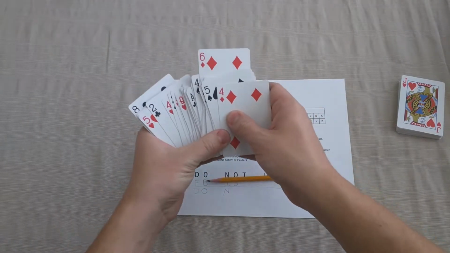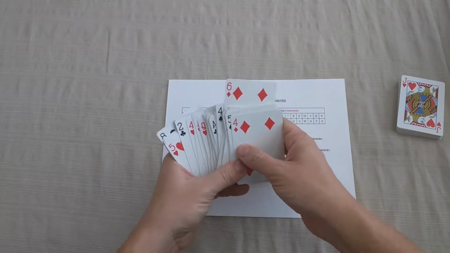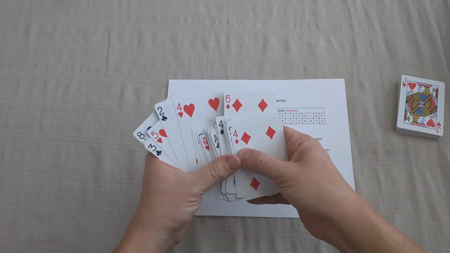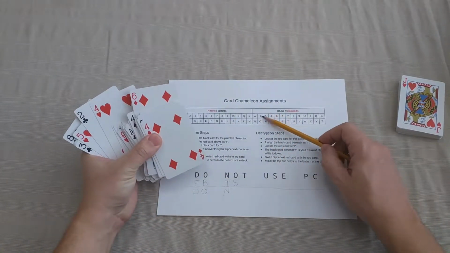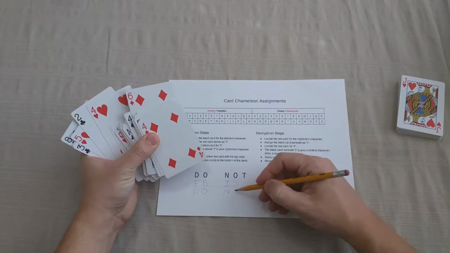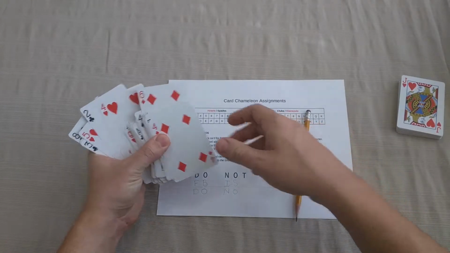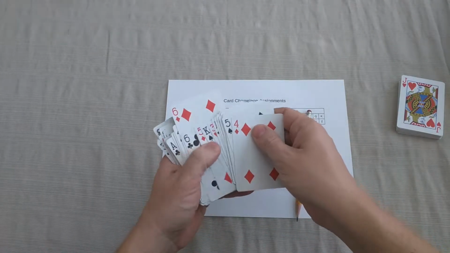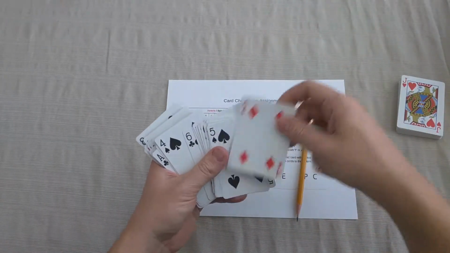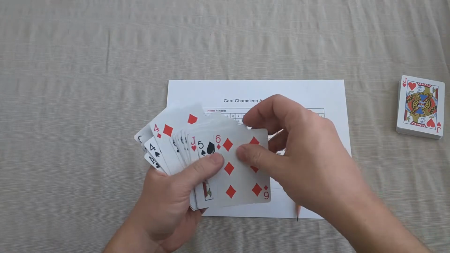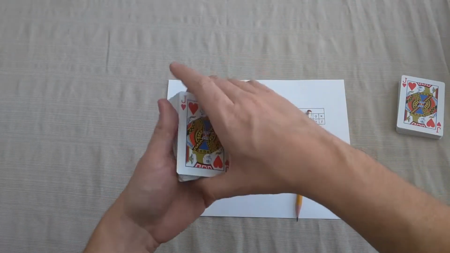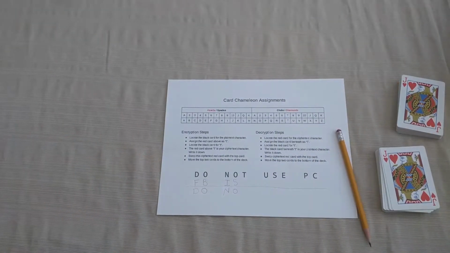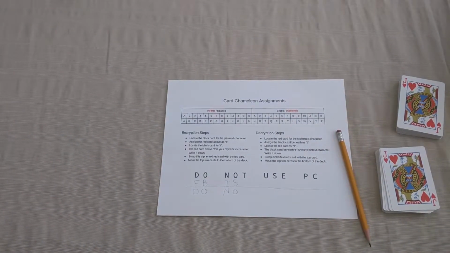And the black card immediately beneath it is my plain text character. So there's my 4 of hearts. The black card immediately beneath it is the 2 of clubs. The 2 of clubs is O, so I write down O. And then I swap my ciphertext card with the top card. I move the top 2 cards to the bottom. Okay, and that's how the process continues, working through the plain text and the ciphertext.